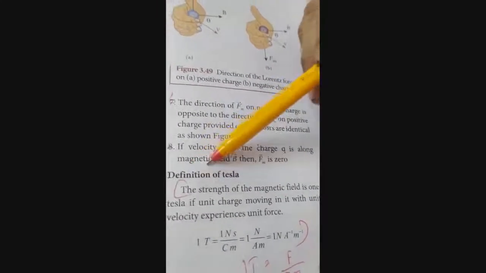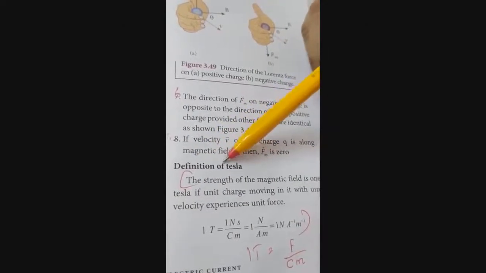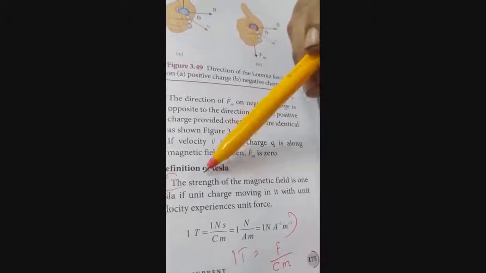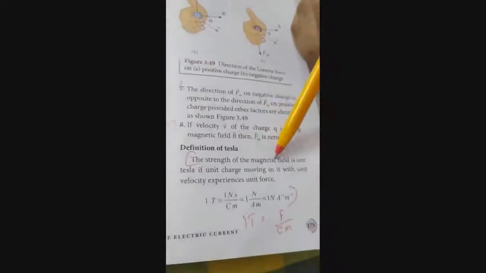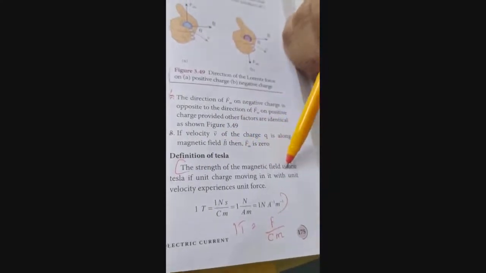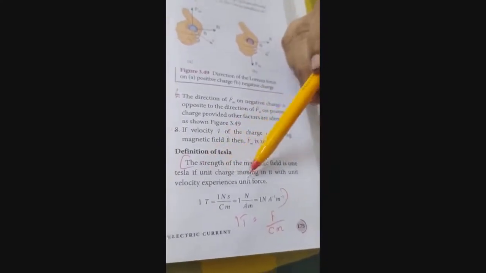And next we are going to see the definition of Tesla. Tesla is the unit for magnetic induction, and so the definition is: the strength of the magnetic field is 1 Tesla if a unit charge moving in it with unit velocity experiences unit force.